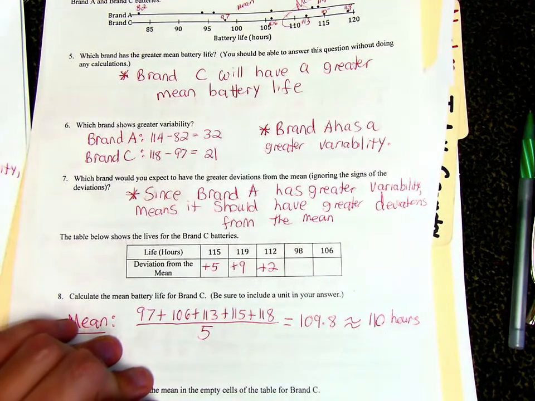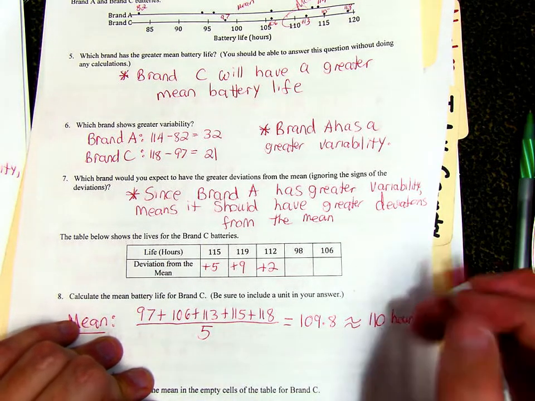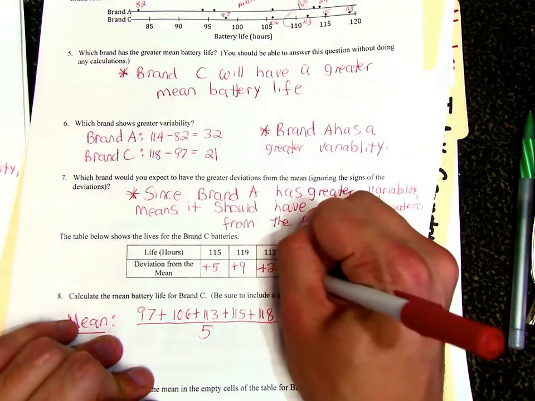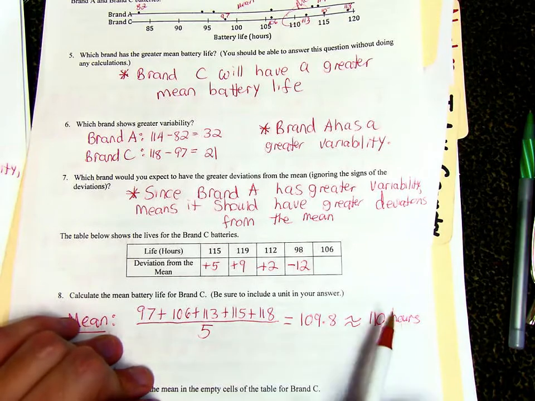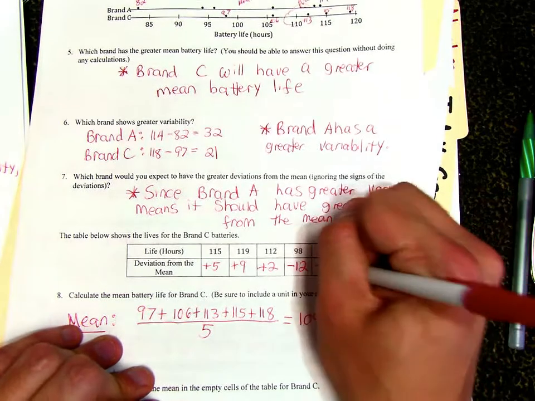And if we have 110 minus 98 is going to be 12. And it's going to be minus 12, because if we subtract 12 from this, we'll get 98. So we're subtracting 12. And then we have 110 minus 106 is going to be 4, but it's going to be minus 4, because if you subtract 4 from this, 110, you'll get 106.